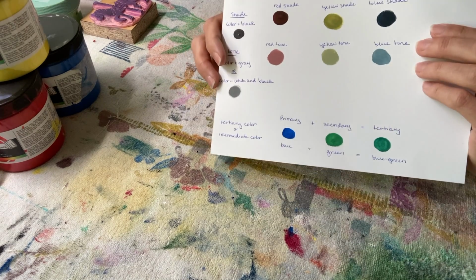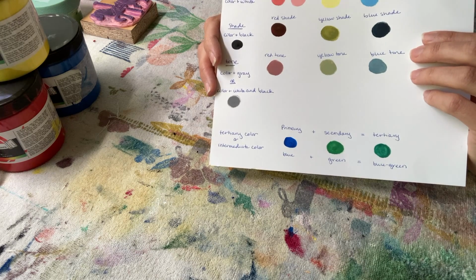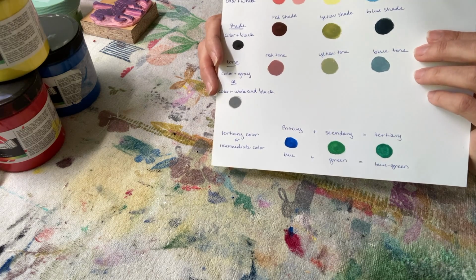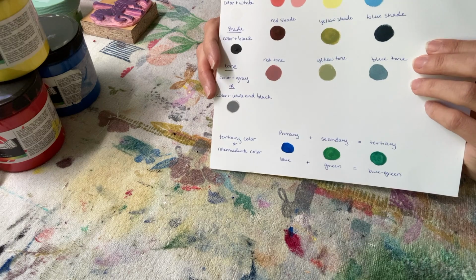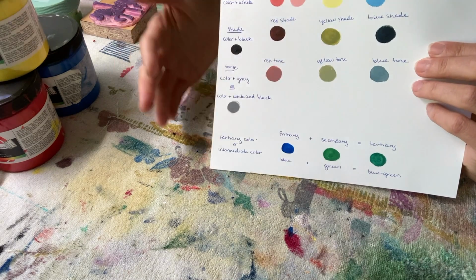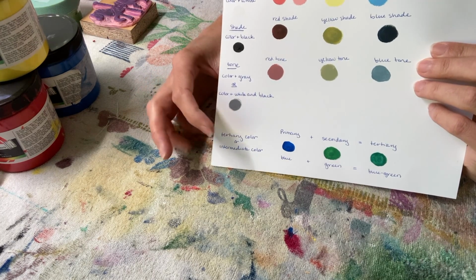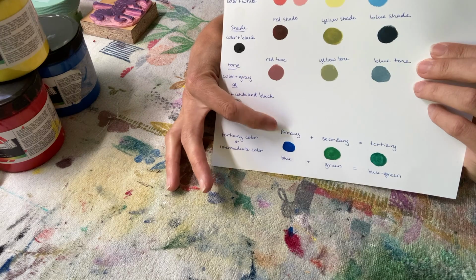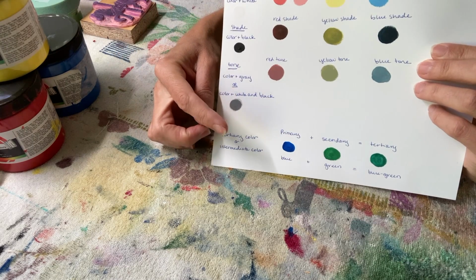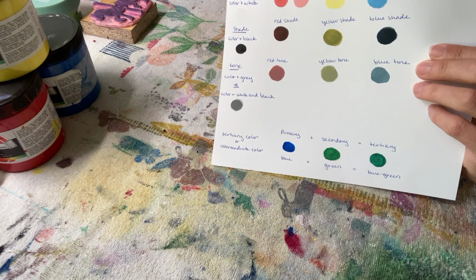And then last but not least, you have tertiary colors, or intermediate colors. That is when you start to get into a wider range of color. A basic definition is that it's a primary color mixed with a secondary color. Remember, our primary colors are red, yellow, and blue, and our secondary colors are orange, green, and purple.